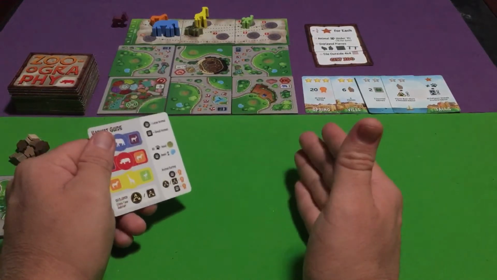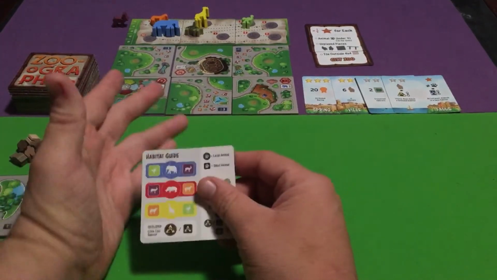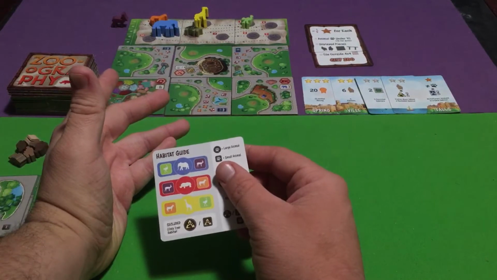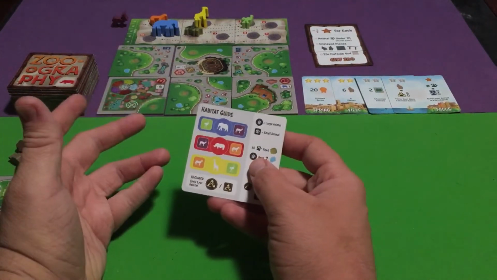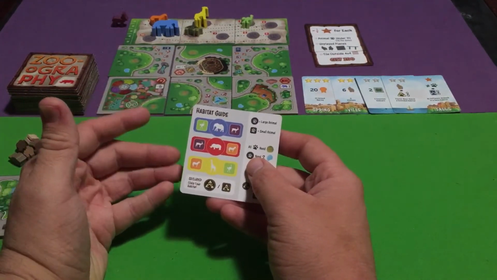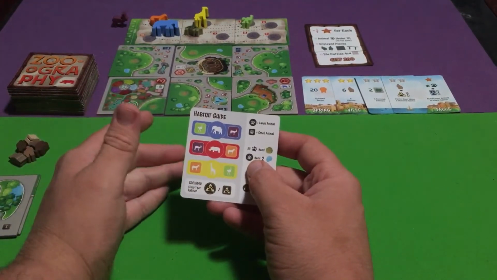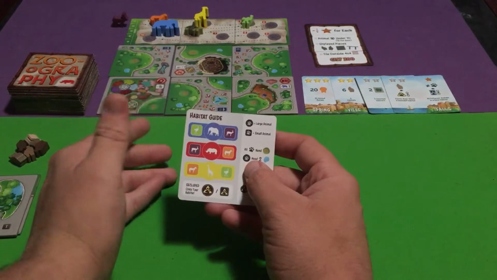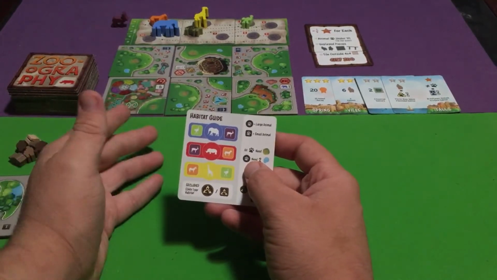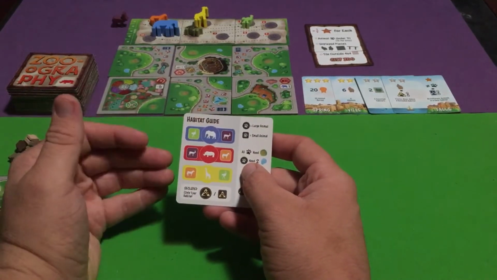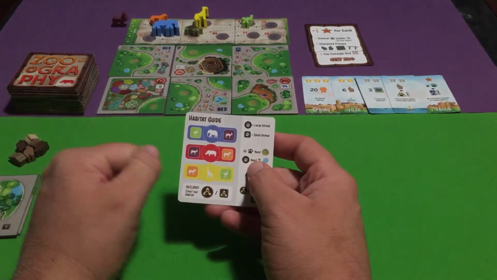So it's not easy to take animals. You're not always going to be able to take animals and put them in your zoo. The beginning of the game might be easy when there's only 1 or 2, but as the game goes by, there's going to be 3 in each one, and sometimes you just don't have enough space for all 3 of them. And if you can't make space for all of them, then you can't take that action to take them. So that is something to note.